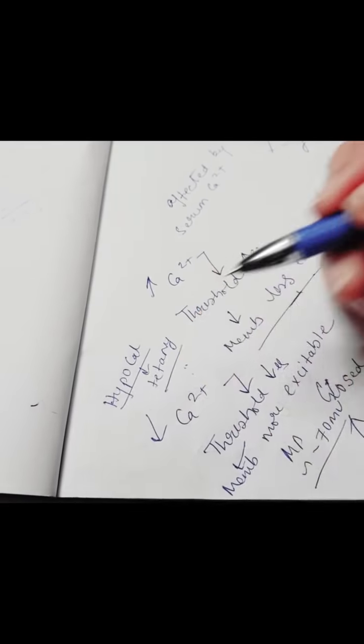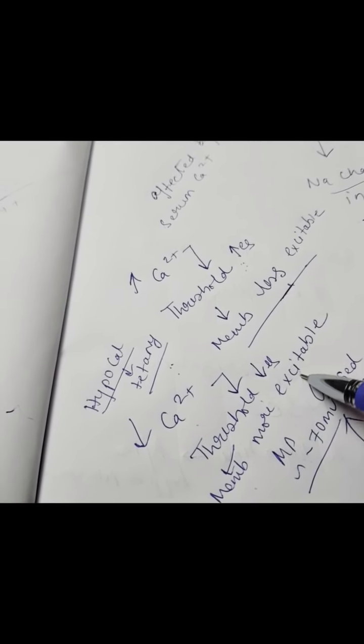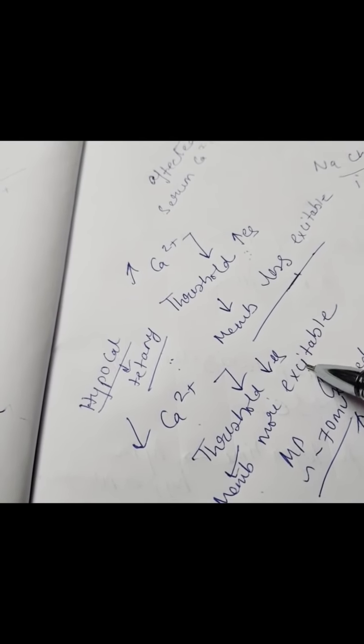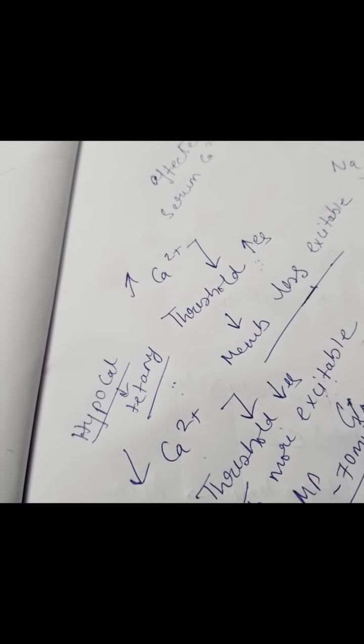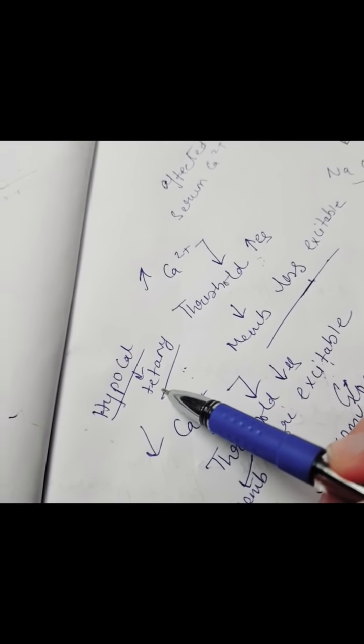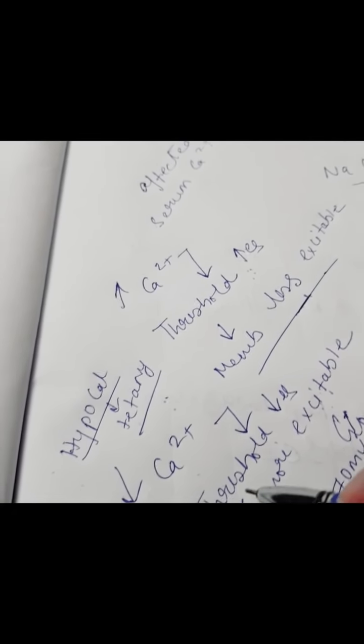So in hypocalcemia, what is happening? When calcium decreases, the threshold decreases, so the membrane excitability increases. So with only small strength of stimulus, the membrane action potentials are generated and muscle contraction occurs. So in hypocalcemia, you get tetany. In hypocalcemia, you get increased contraction of muscles. Okay, you don't need to know in much more detail now. You will be taught about this later.